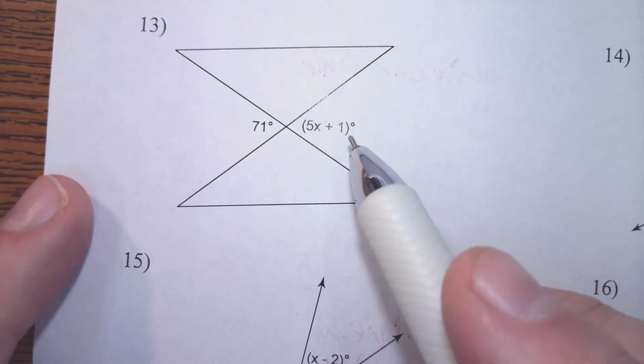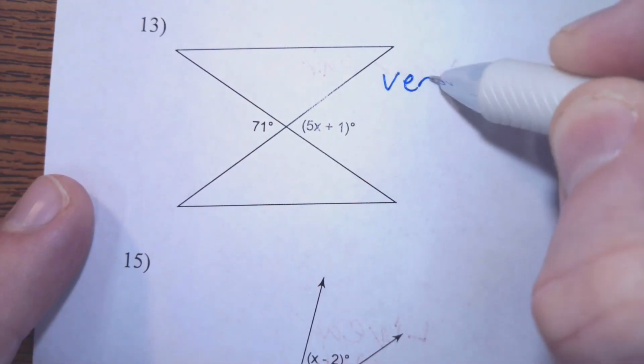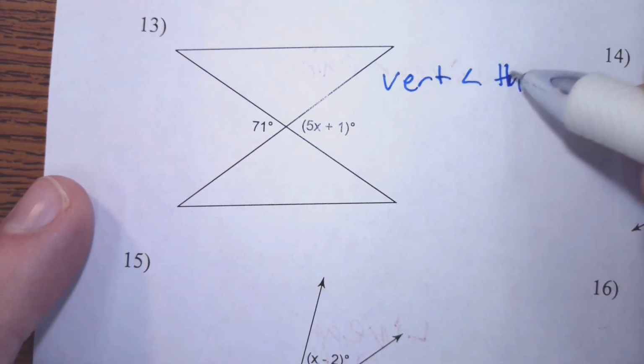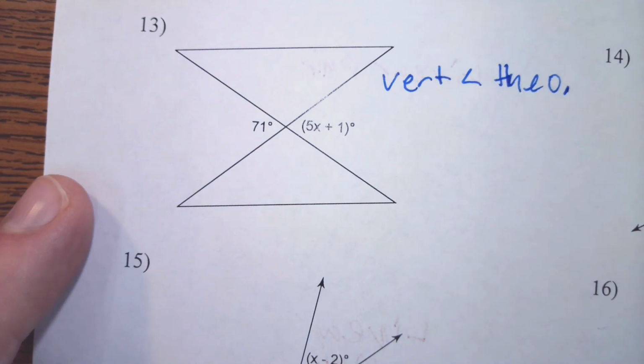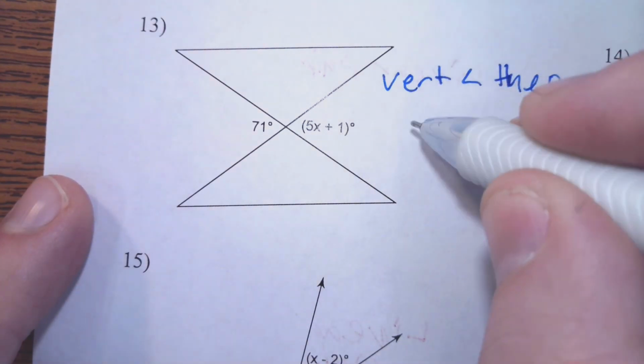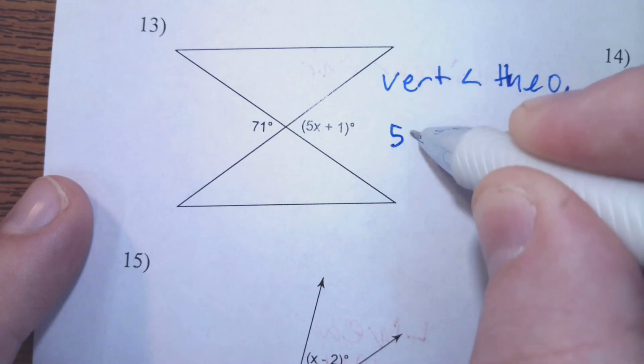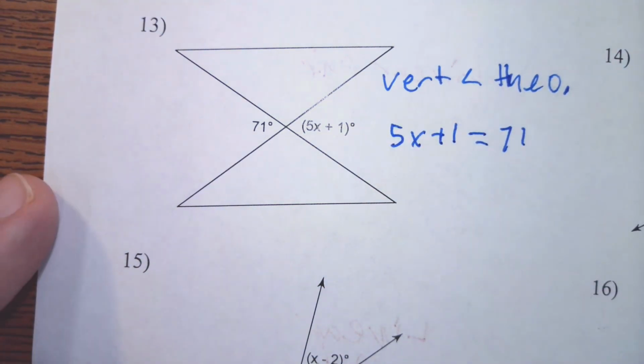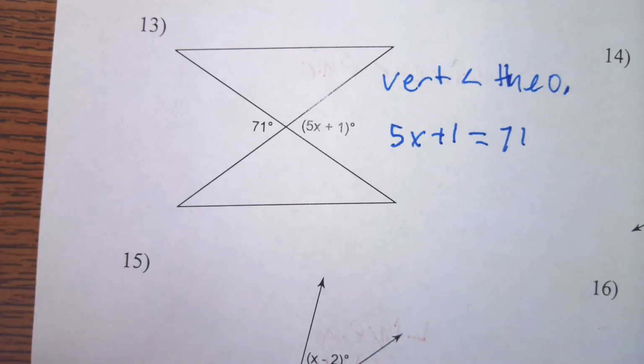What is the theorem? It's the vertical angle theorem, which means that this is the setup. And now it's just Algebra 1, right? Okay, so that's basically what we're doing.